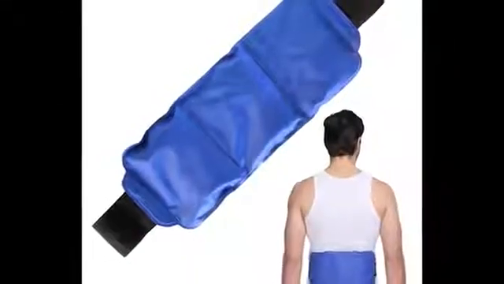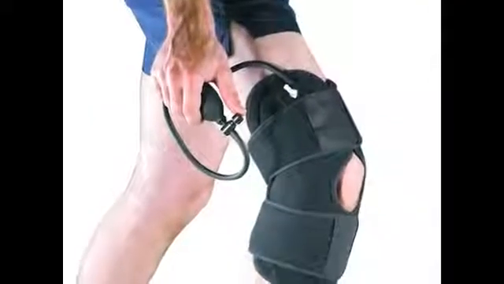And here comes the method of applying cold therapy. Cold therapy can be applied in terms of: first one, local immersion; second one, cold packs; third one, ice towels; fourth one, ice massage; fifth one, cold compression unit; and the last one is evaporating spray.